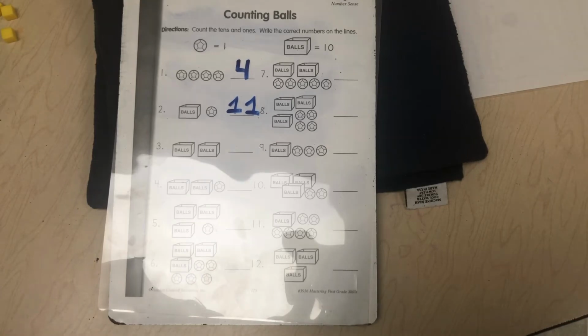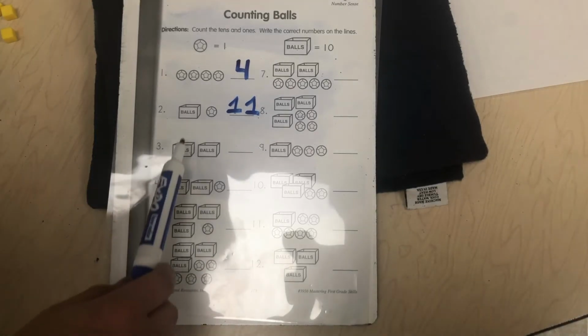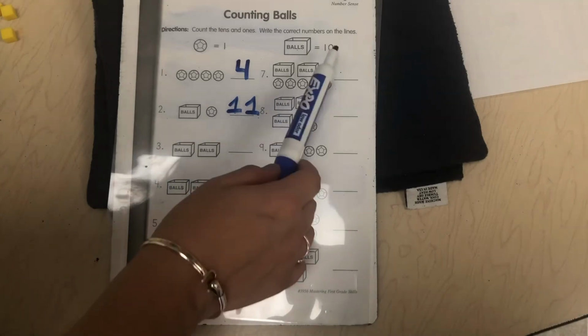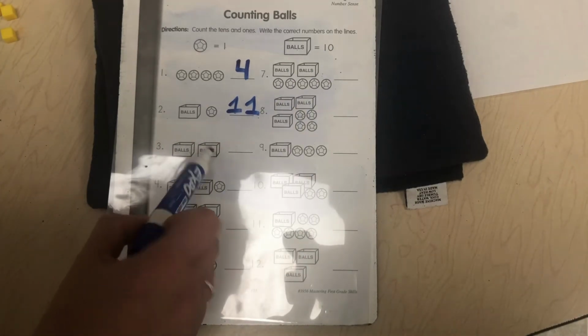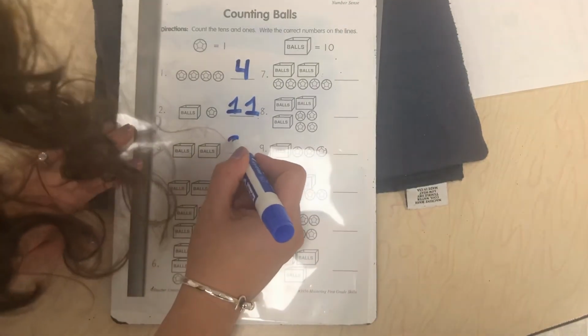Okay, we're going to do one more together. So the box counts as 10, so we are going to count by tens. 10, 20. That's all we have because we do not have extra balls on this side. And that'll be it.